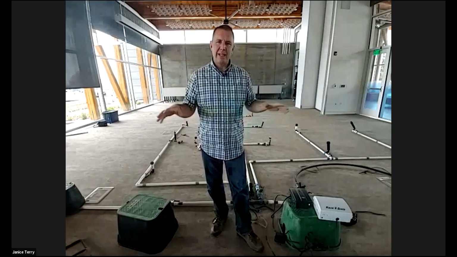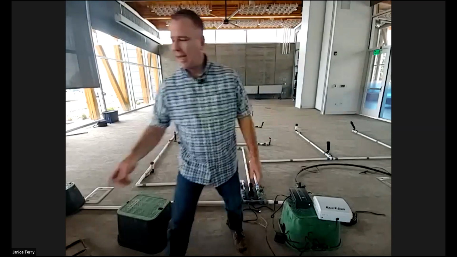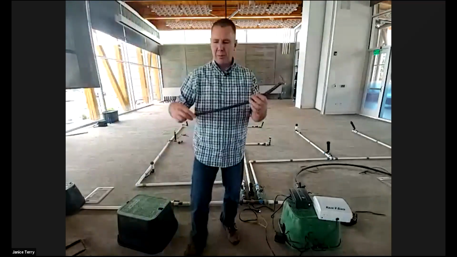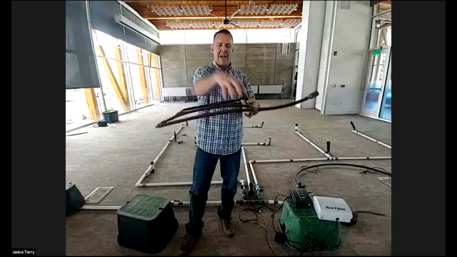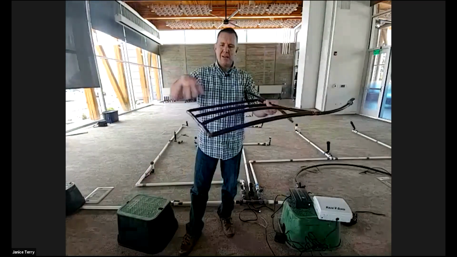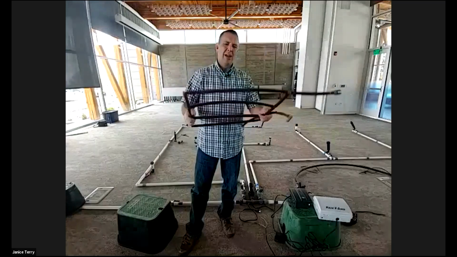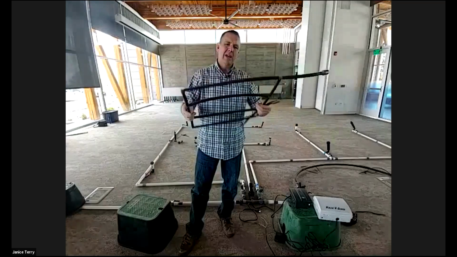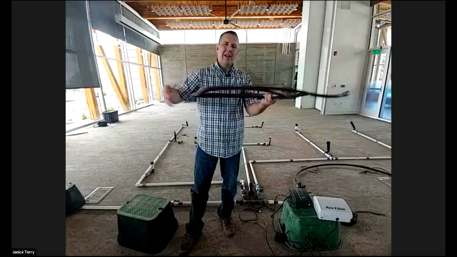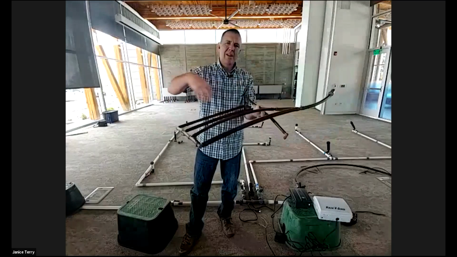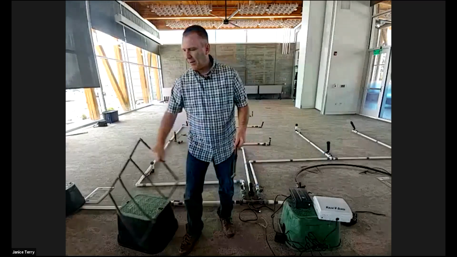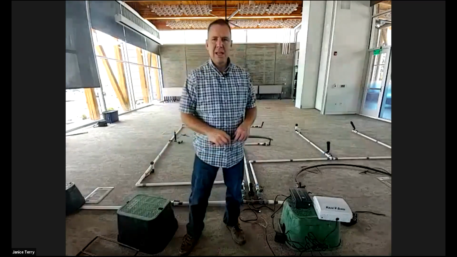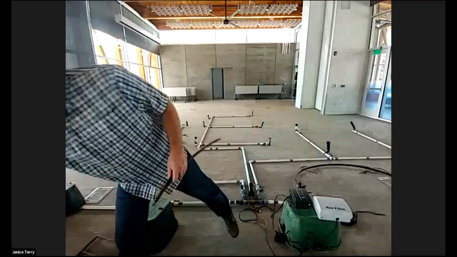I would say if you know it's going to be heavily planted, very dense, go with that inline emitter and put it into a grid. And you can plant anywhere in that. Once you decide to plant, you put plants anywhere you want in there. Otherwise all you're going to do is water the empty space between, watering the weeds. So if you know that it's going to be fairly sparse, then use the inline emitter type system.